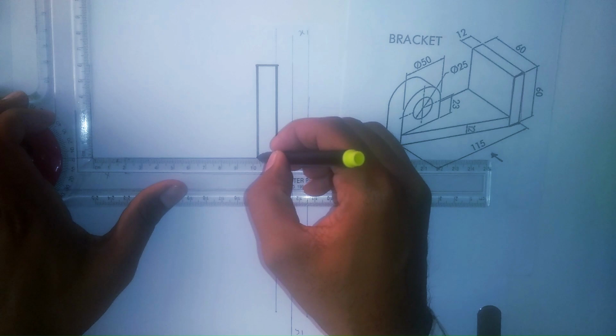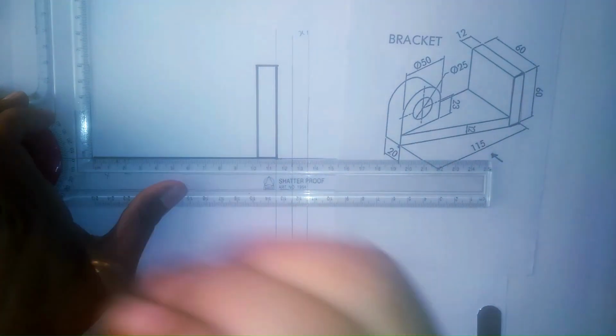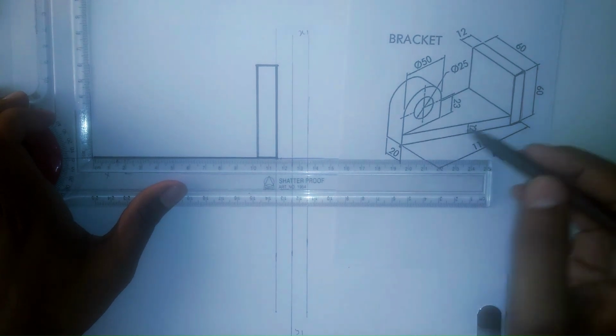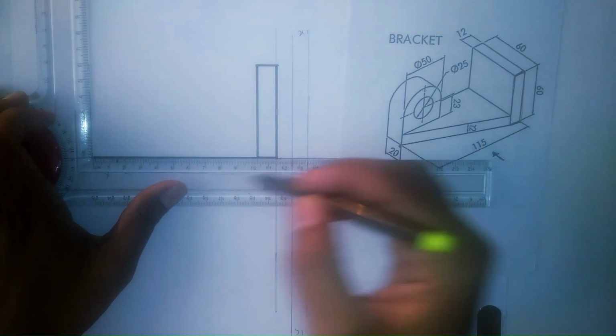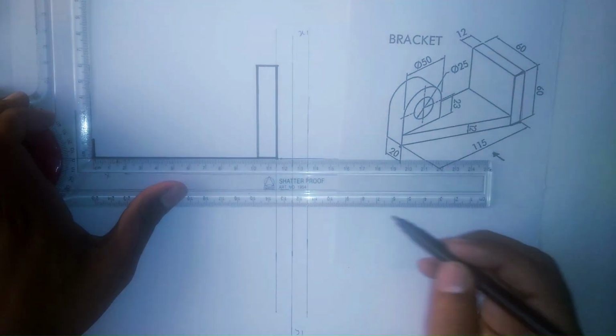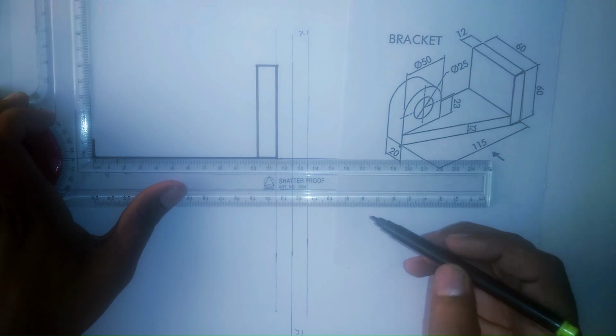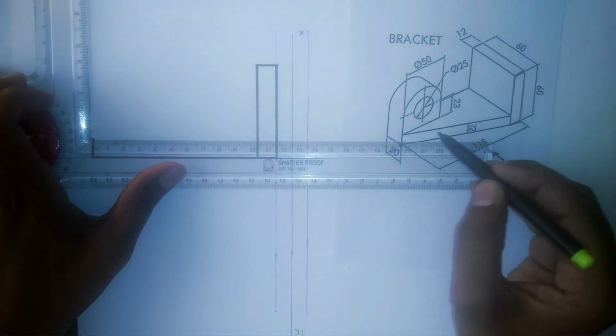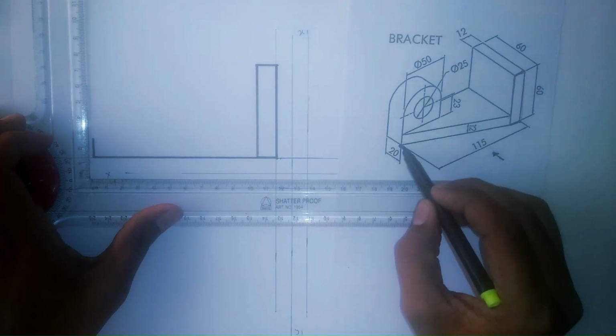So just extend this line up to 115, and its width, the height of this strip, is 12 mm. So I will draw this 12 mm height, and we can connect here. So I have drawn this line here.